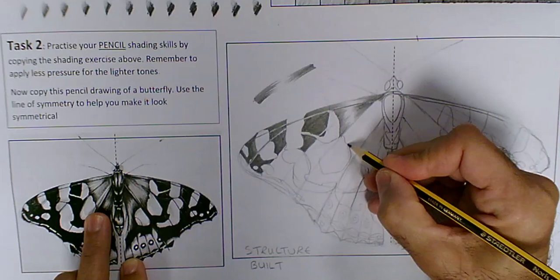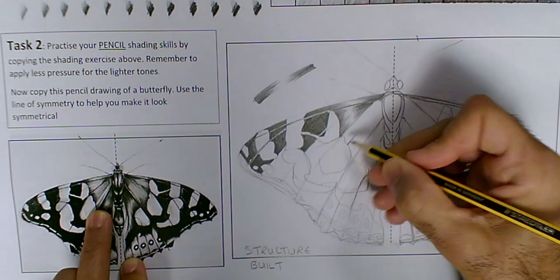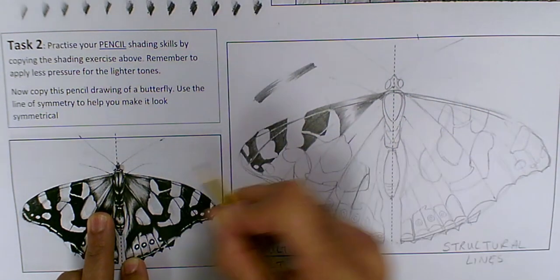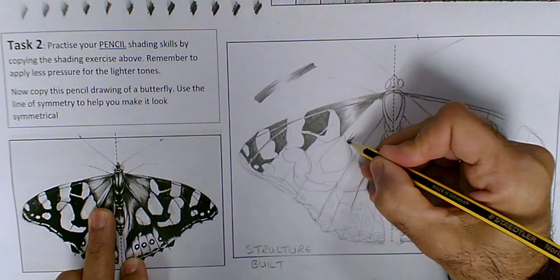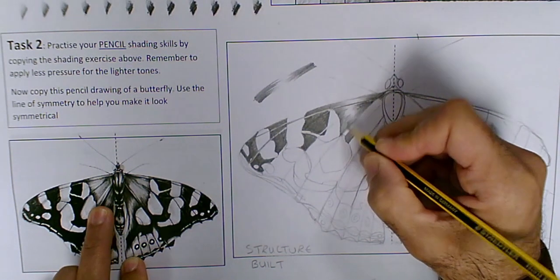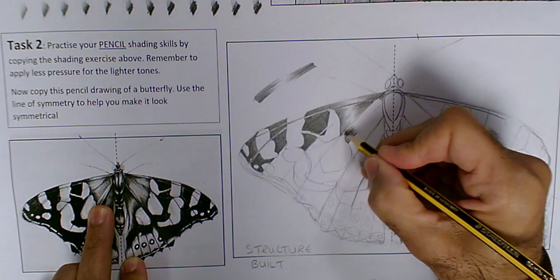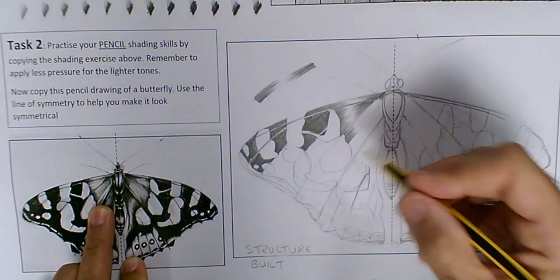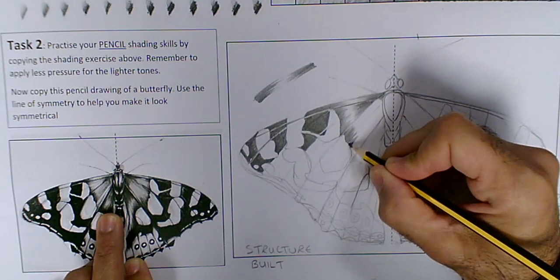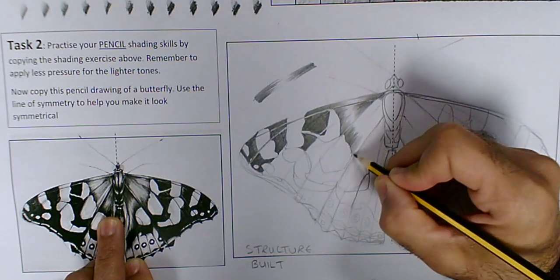So you start off where the line is and you press down hard. You need to rest your hand on the table, press down hard, and just make sure you're going in the direction that you need to go and you don't go across. Going across, you won't get that same effect. So you press on hard where the edge is and then literally flick the pencil off. If you've not done it before and you don't feel confident, then just practice in the space around it. Okay, it's the butterfly that's important, not this other space, so don't worry too much about that. Just flick the pencil so it goes lighter towards the middle.